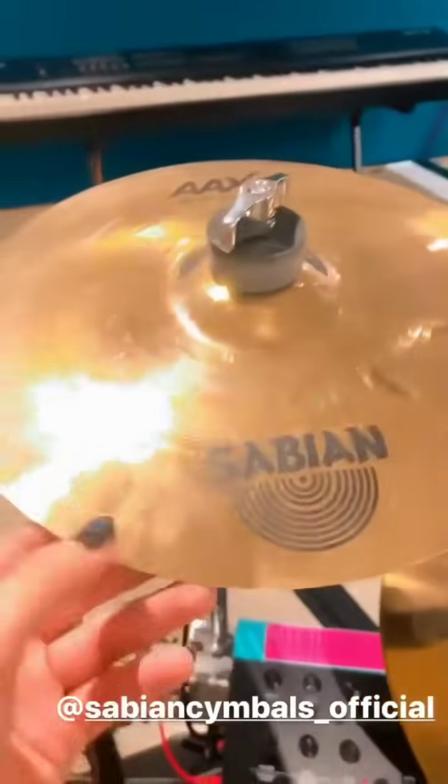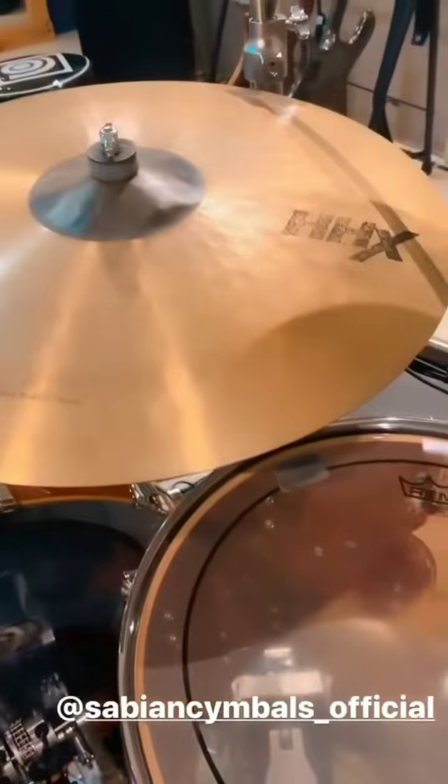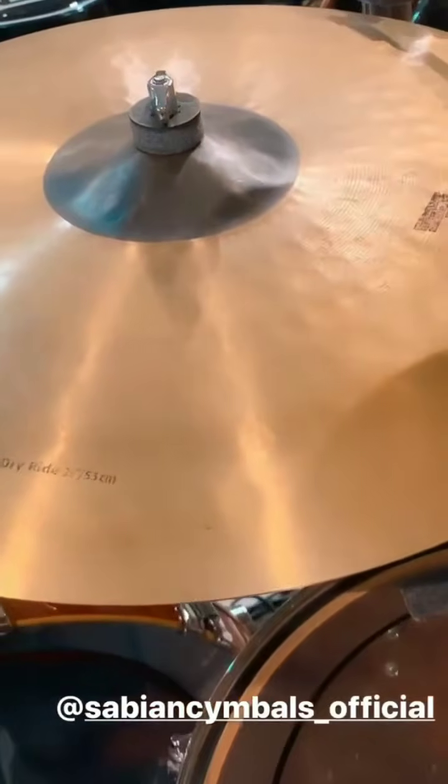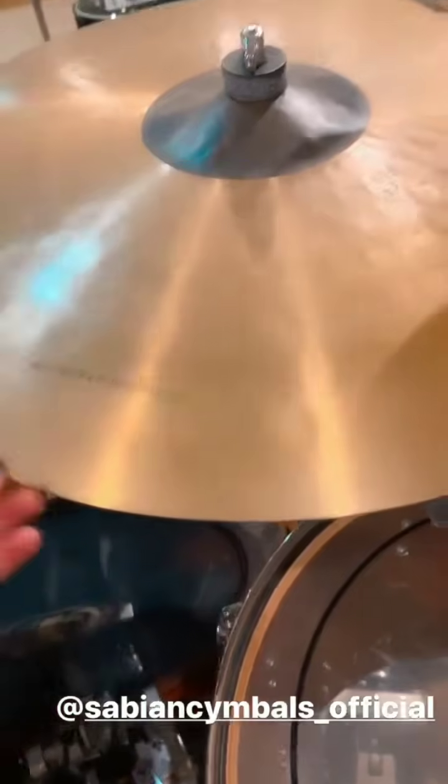I have this little AAX splash, which I really love using live, and now I have my favorite ride of all time. This is an HHX Raw Bell Dry ride. I absolutely love it. So that's the end of my equipment rundown.